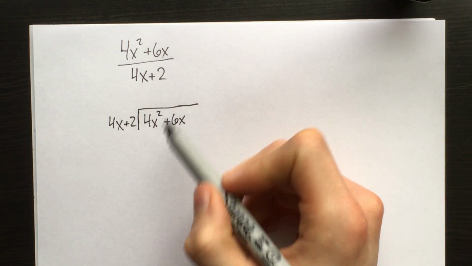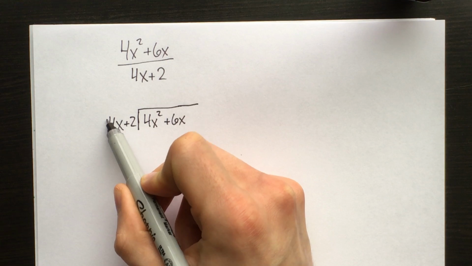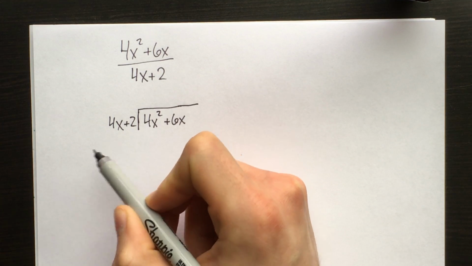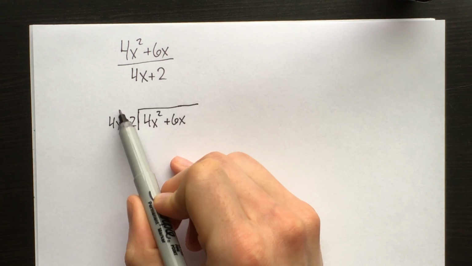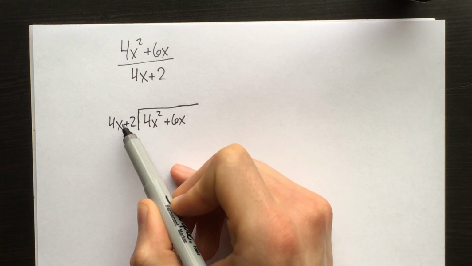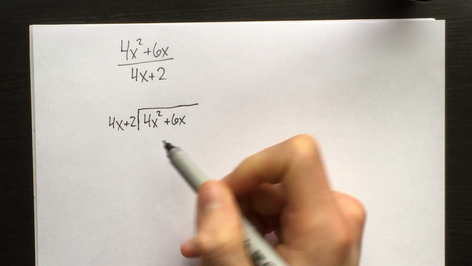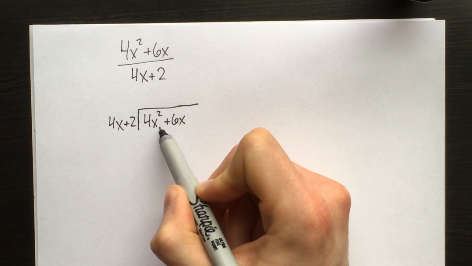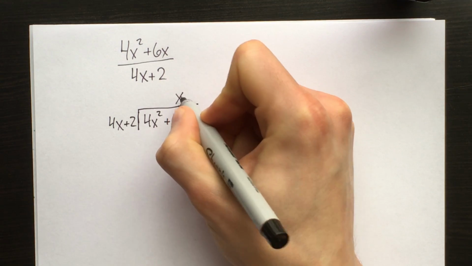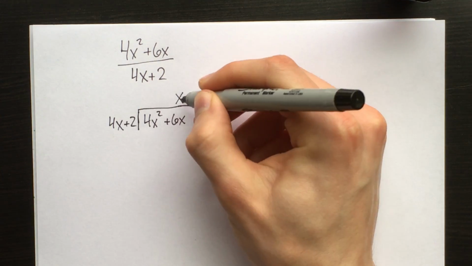And from here, it's a very menial, straightforward process. You're asking yourself, how many times does the thing with the largest exponent of x out here go into the term with the biggest x exponent in here? So how many times does 4x go into 4x squared? x times, right? Because if you multiply x by 4x, you get 4x squared. So that means this thing divided by this is x.